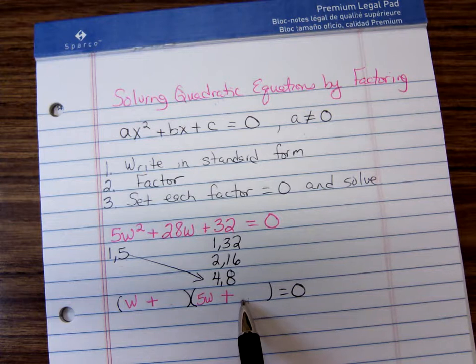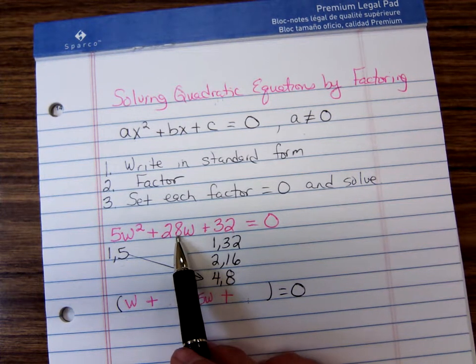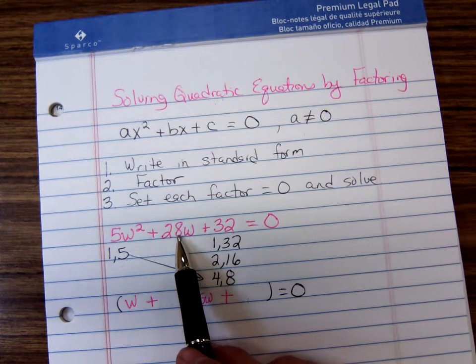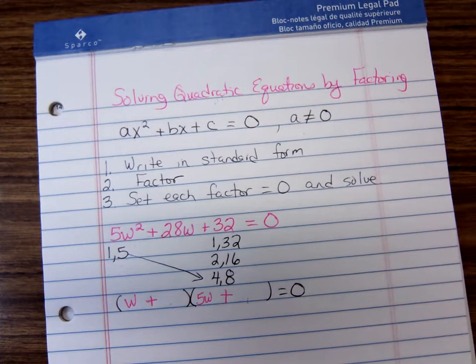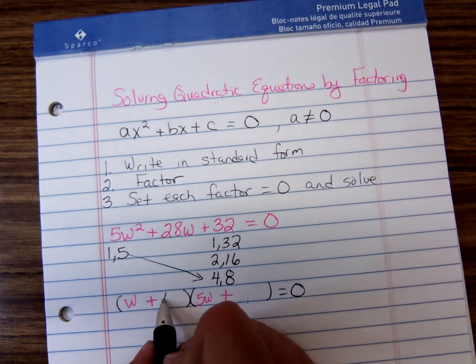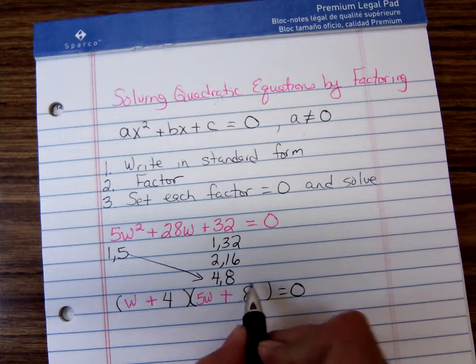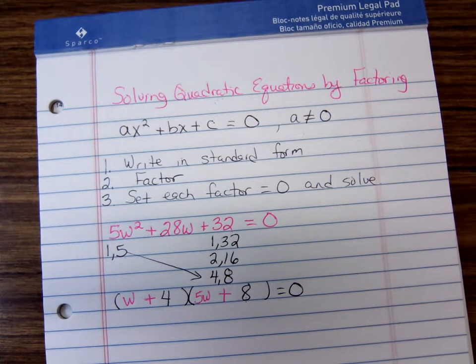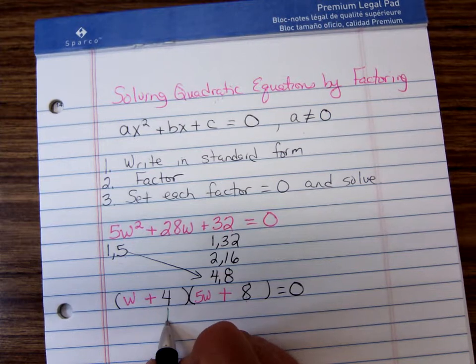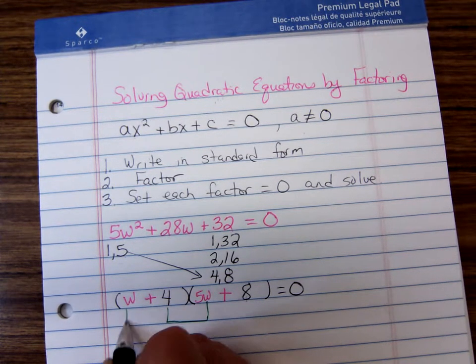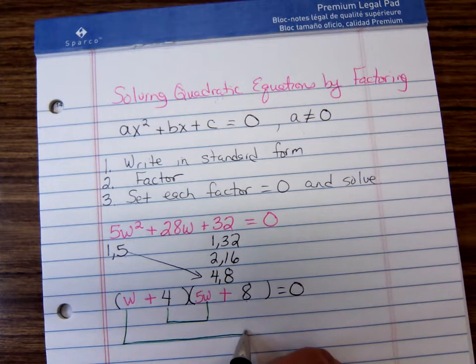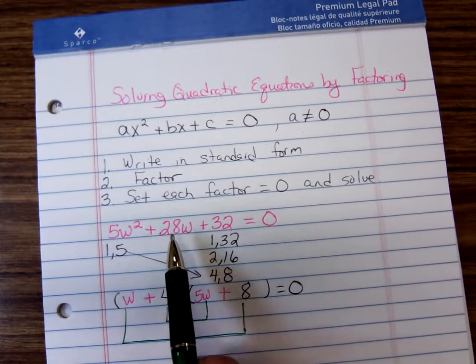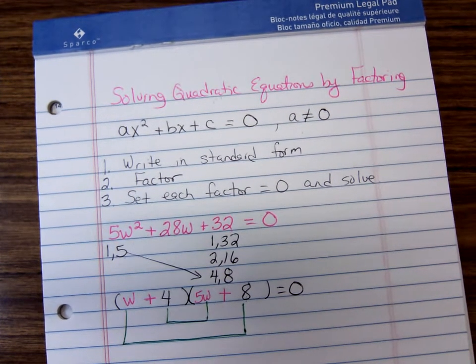I'm sure thinking that the 1 and 32 can't possibly work because the middle number that we're going to be trying to get is a 28. So let's try the 4 and 8. Well, let's see. I'm making these little marks here, and this is where I'm trying to determine if the inner and outer terms combine together to give a 28.